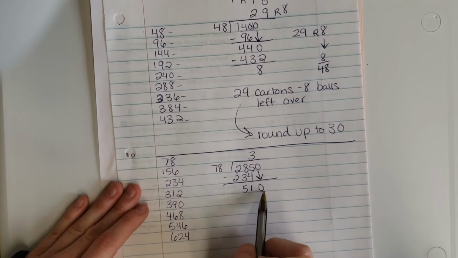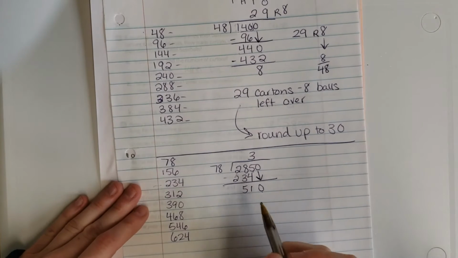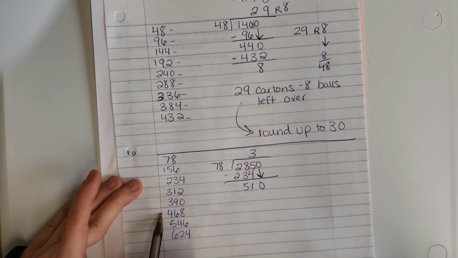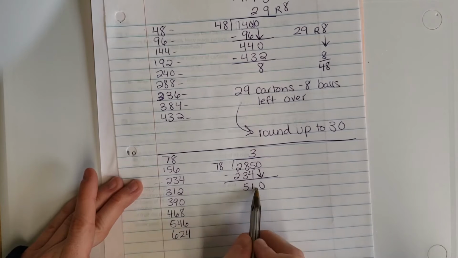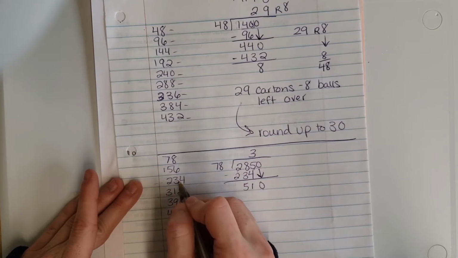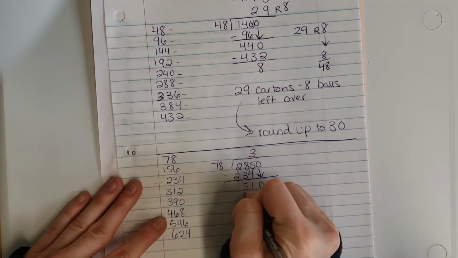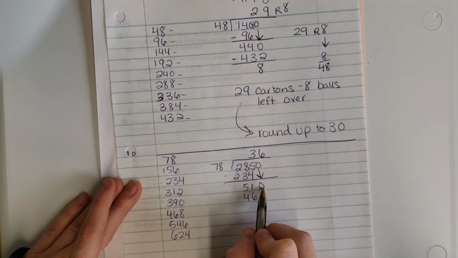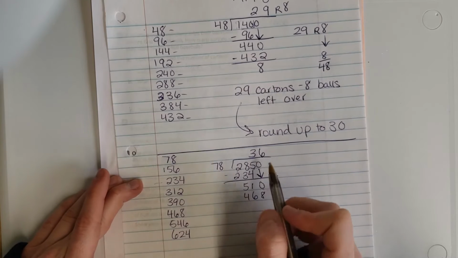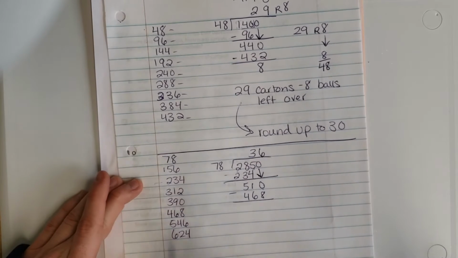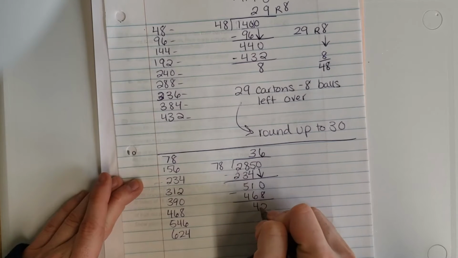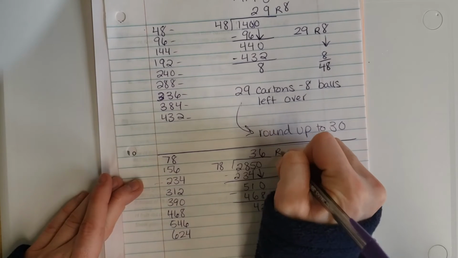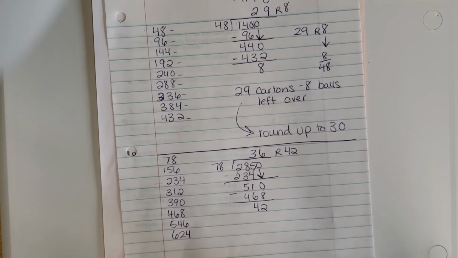Can 78 go into 510? Yes, it can. So let's take a look. 78 times 1, 2, 3, 4, 5, 6 times. Because 7 times will bring us to 546, which is too high. So 78 times 6 is going to give me 468. Now that 6 goes in the ones place because this is 510 ones. So we've gone all the way to the ones place now, which means our 6 goes in the ones place. We subtract that, and we're left with 42. Can 78 go into 42? No, it cannot, which leaves us with a remainder of 42. There's your answer, 36, remainder 42.